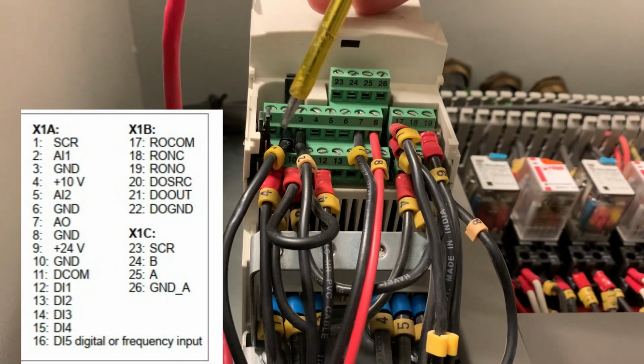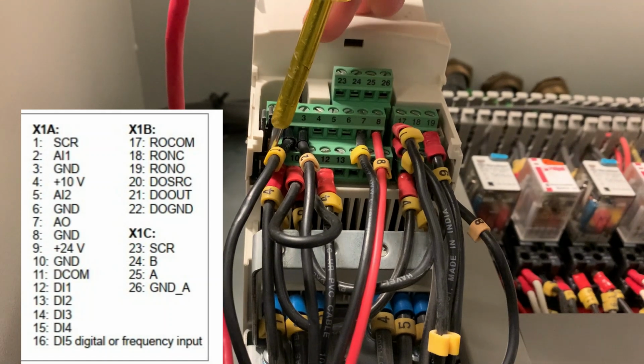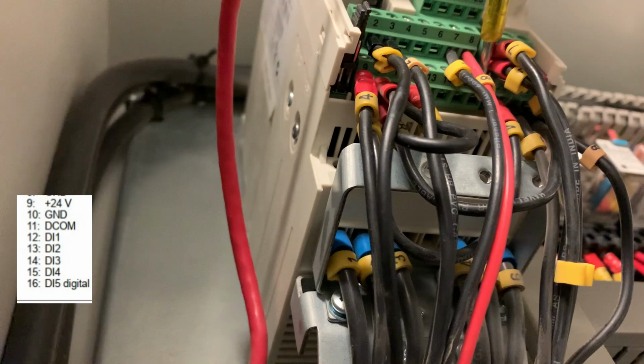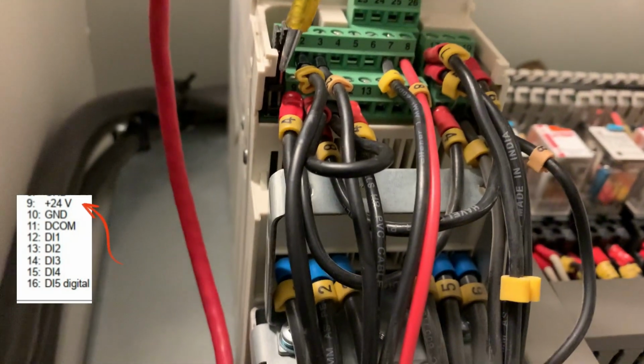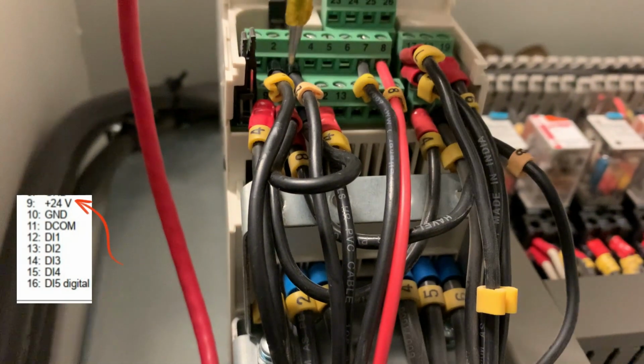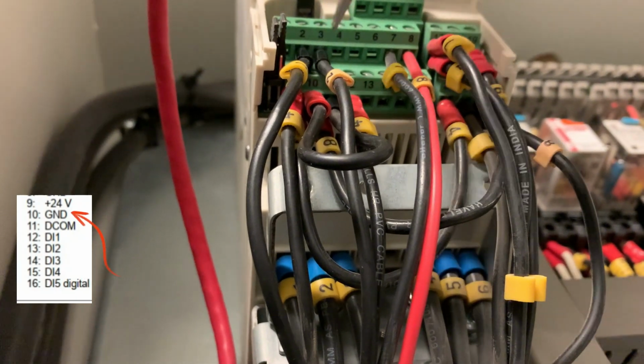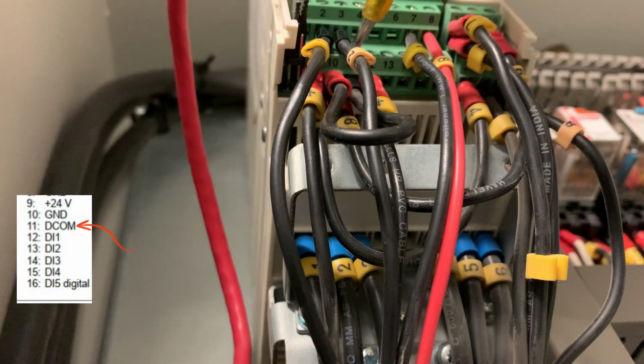After that there are pins from 9 to 16, in which 9 is the 24 volts, 10 is ground, and this 11 is the common for the digital pins.